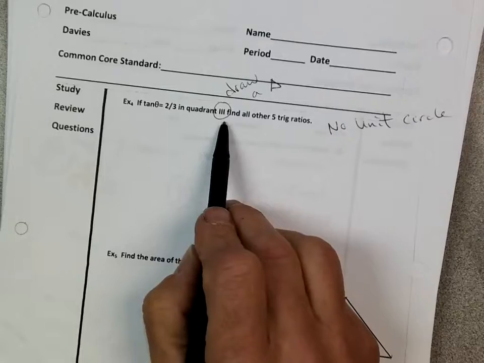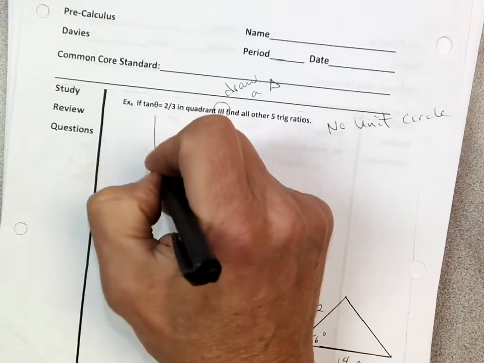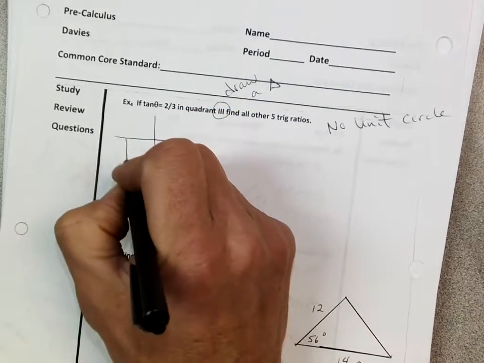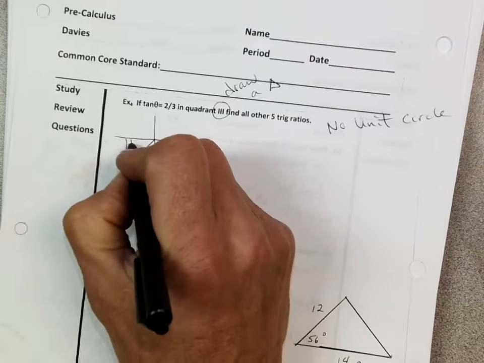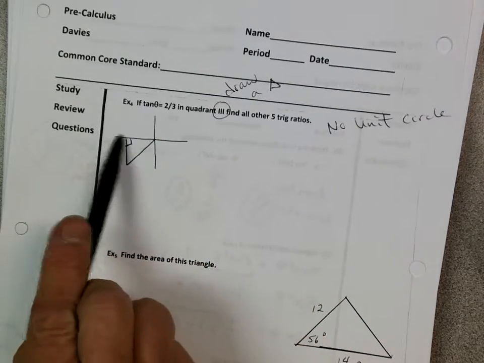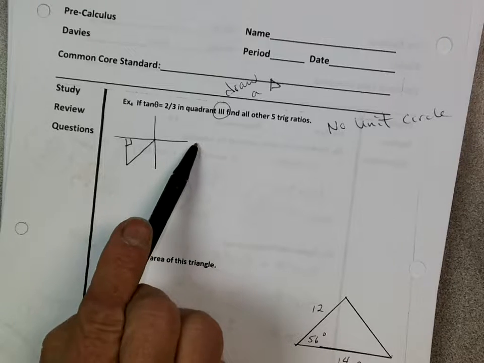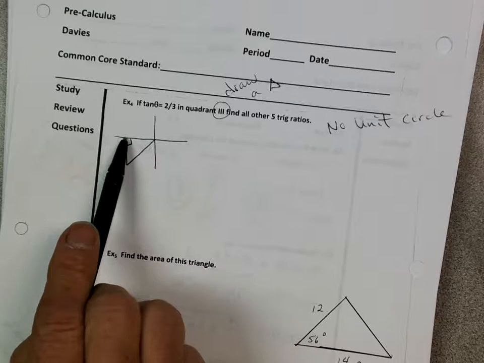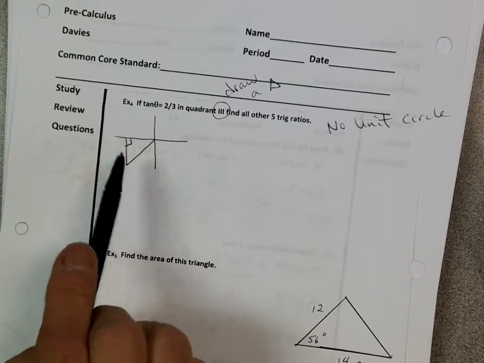But we're going to draw it in quadrant 3. So it doesn't have to be a very fancy triangle. But I do know it's going to look something like this. Your triangles are always flush with the x-axis, because that's how you would graph a point, out and down, right? Back and down to get in quadrant 3.